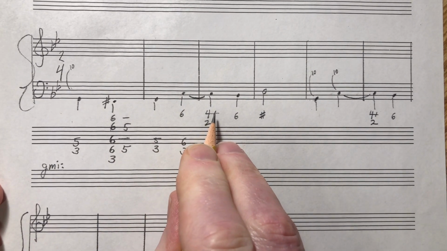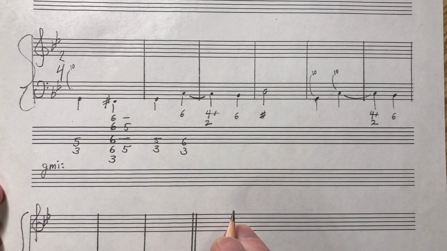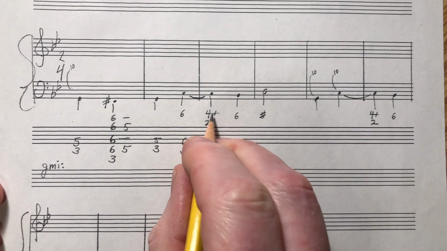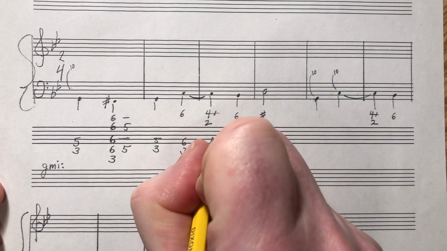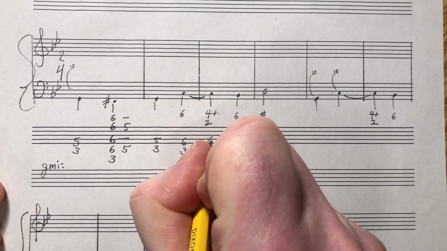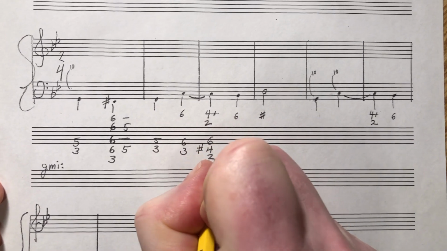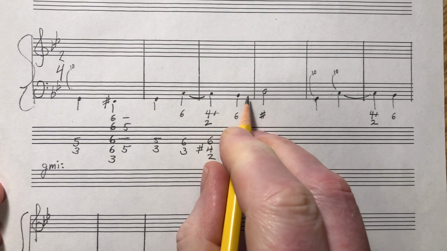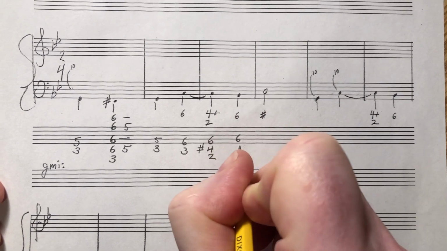A 4 with a slash through it, and a 2. We know that a 4, 2 under a bass note means it's really a 6, 4, 2 chord, and the slash through the 4 means that we're going to raise it. So we'll put a sharp on the 4, and this figure expands to 6, a sharp 4, and a 2. Here again is a bass note with just a 6, so we know that means 6, 3.